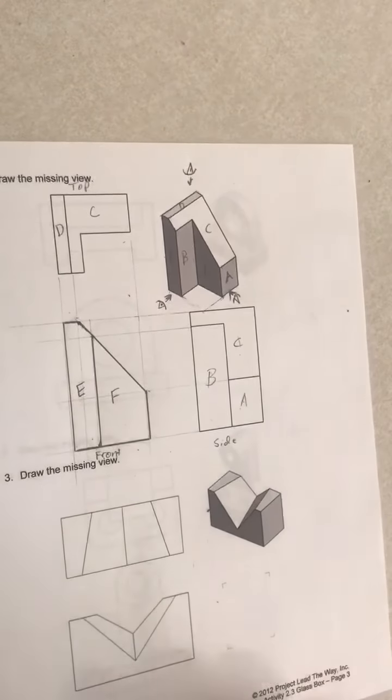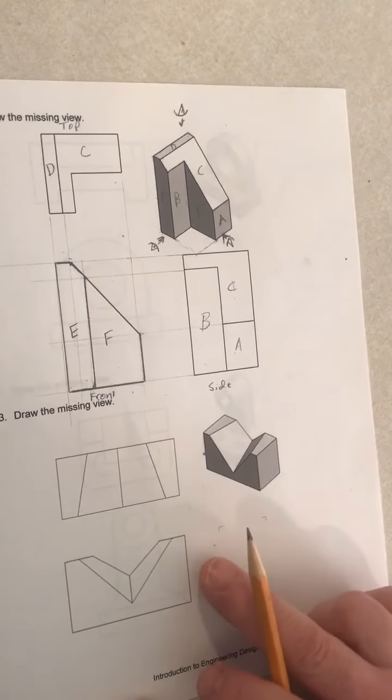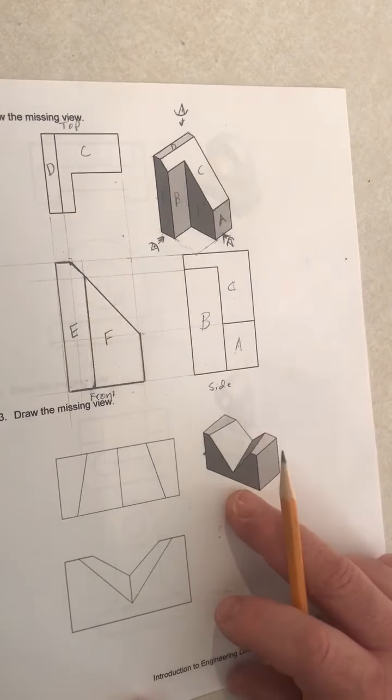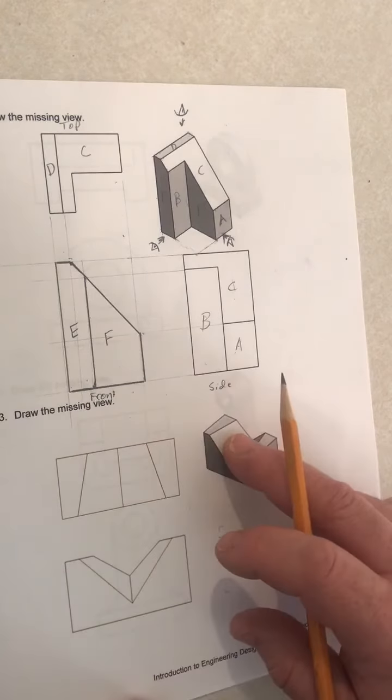Now, make sure when you do 3, I'm going to leave this one to you. I'm going to talk in the next drawing about what you have to do. This one's going to be a little more challenging because you have to project over and down from the top. And I'll talk about what you have to do with that here on the next drawing.